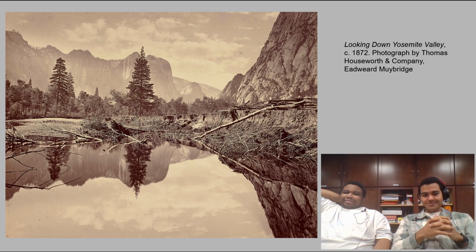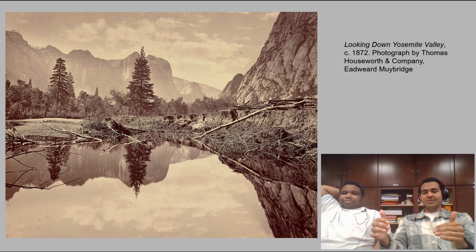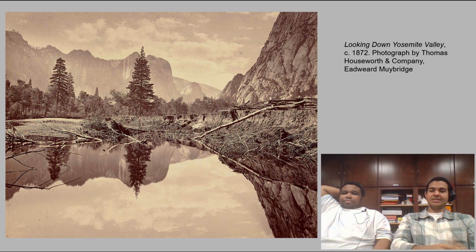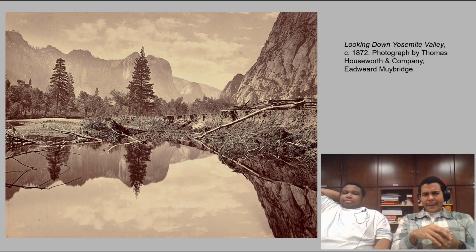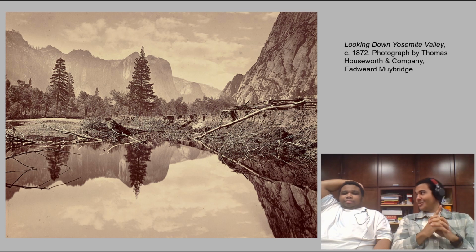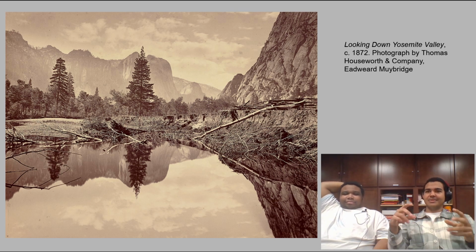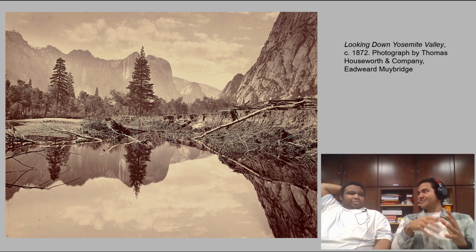So this is another example where you have a photographer putting a cloud scene onto a landscape. This one's photographed by Thomas Houseworth and Company, Edward Muybridge. Remember that name, Muybridge. We're going to talk about him in a future episode. He's pretty zany. You know the motion studies with the horses, where you take different photos and it looks like they're moving. That was him. He was quite the eccentric figure, but we don't have time for him today.